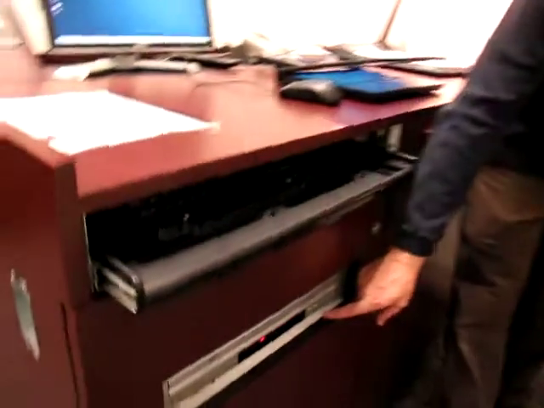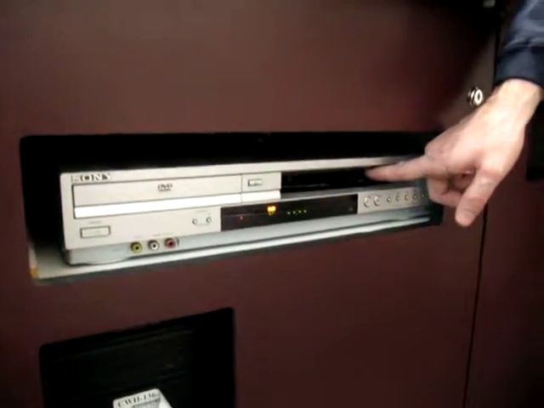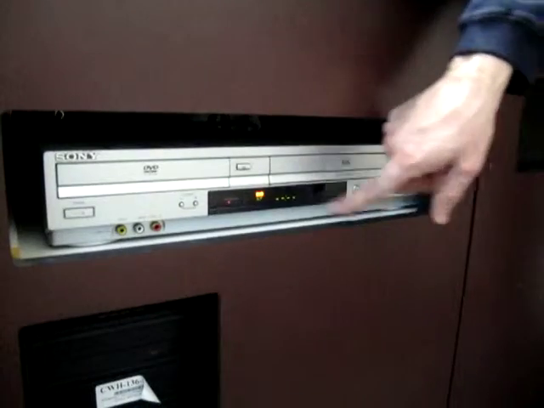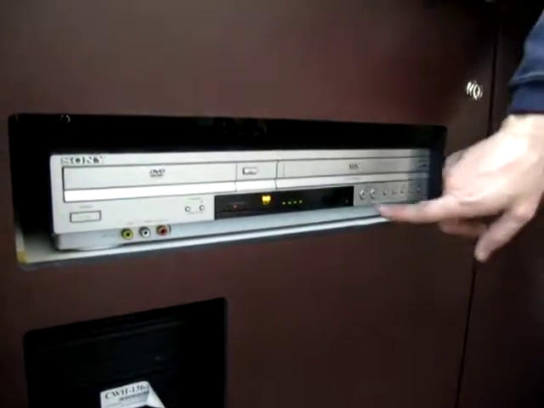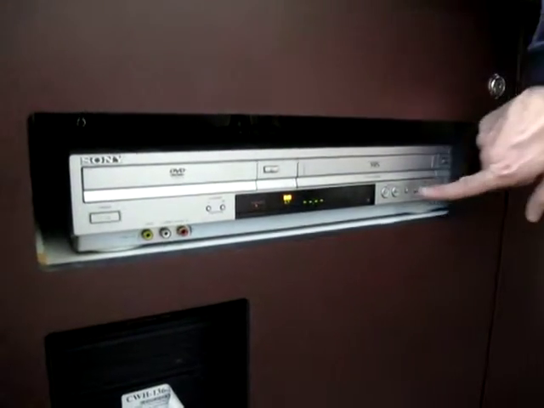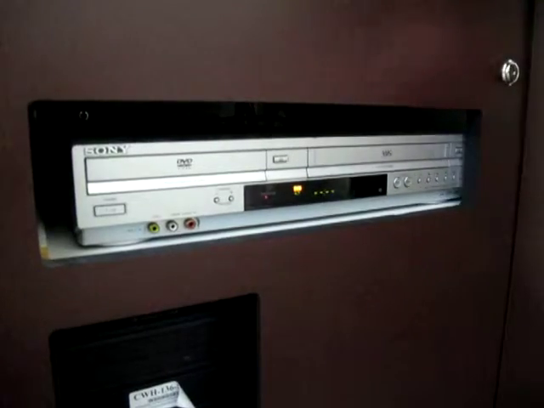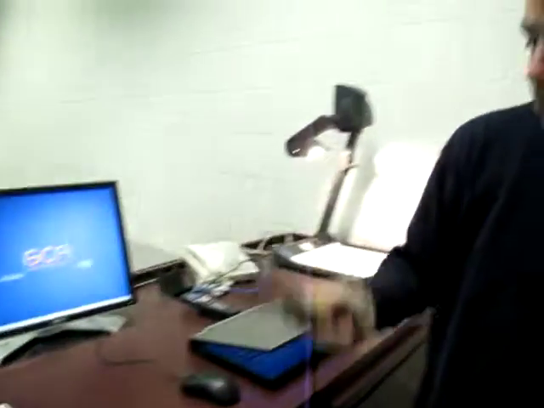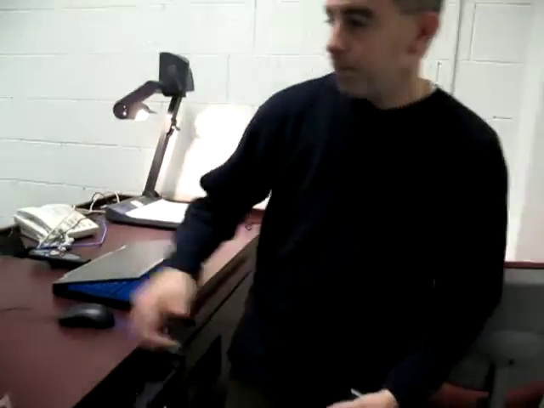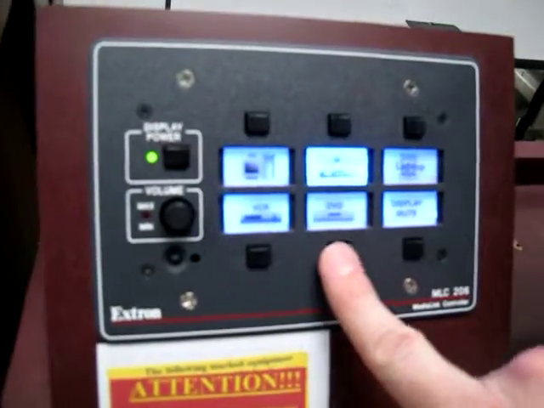Underneath the keyboard tray is our DVD VCR. If you want to play a VHS tape, put it in the right-hand side and click the video button. A DVD would be on the left-hand side and click the DVD button. Your controls will either be on the front panel here, or there's a remote control located on the desk. Then come over to the controller and select the corresponding button, DVD or VCR, depending on which thing you want to use.